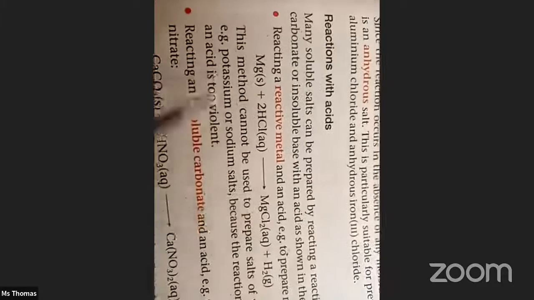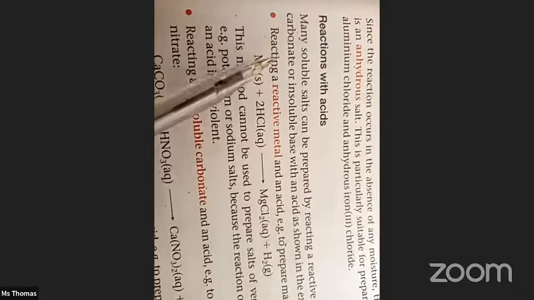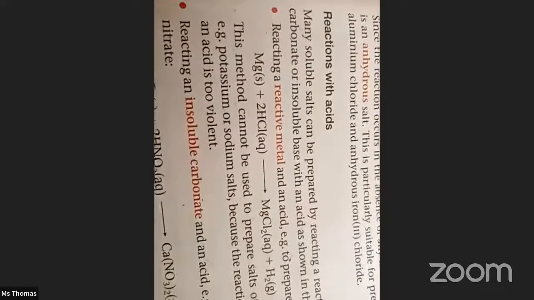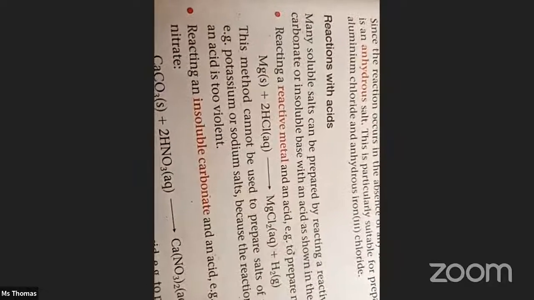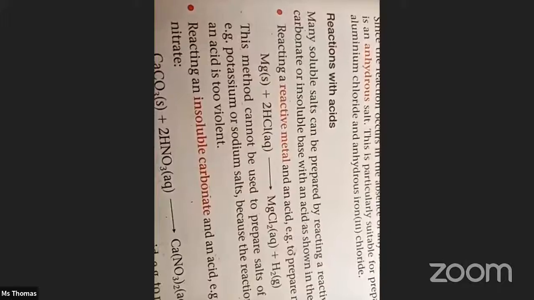So if you notice, you want to prepare a soluble salt, but you cannot prepare potassium or sodium salts using this method by just taking the raw metal and reacting it with the acid because it is too violent. So you have to use metals that are lower in the reactivity series. Is that clear? Yes, miss.